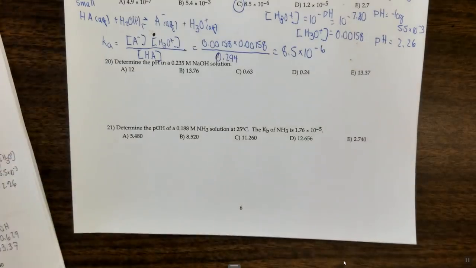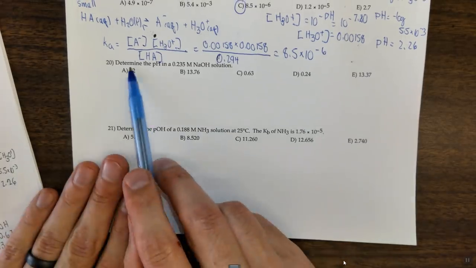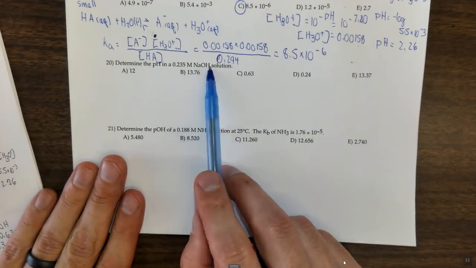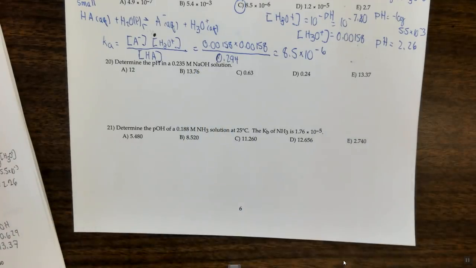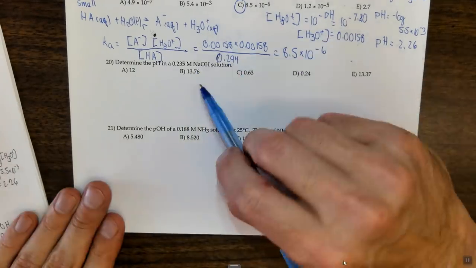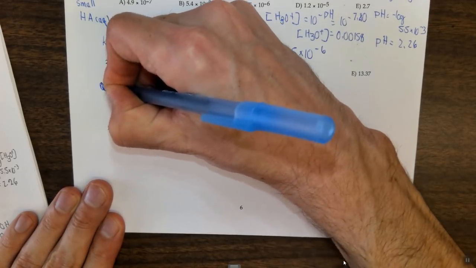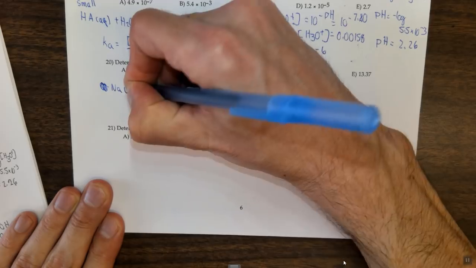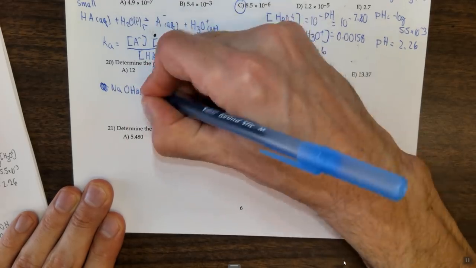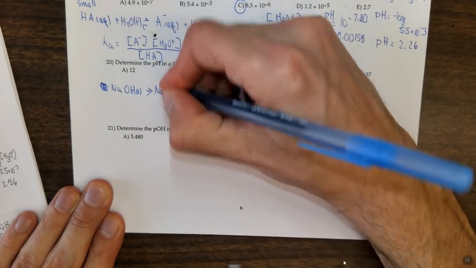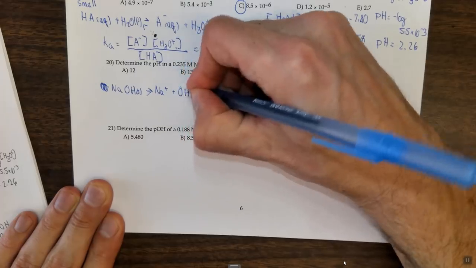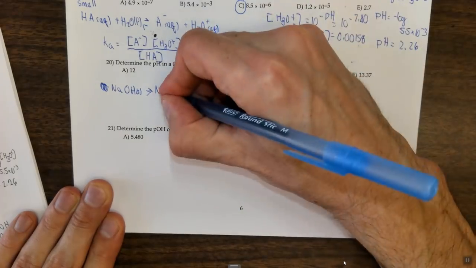In the previous questions, we've looked at acids. Now we're going to look at a couple questions that deal with bases. It says, determine the pH of a 0.35 molar NaOH solution. Well, NaOH is a strong base, which completely dissociates. NaOH solid becomes Na plus OH minus, and these are both aqueous.